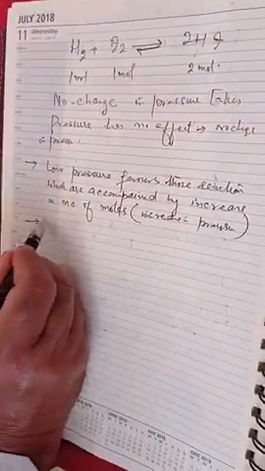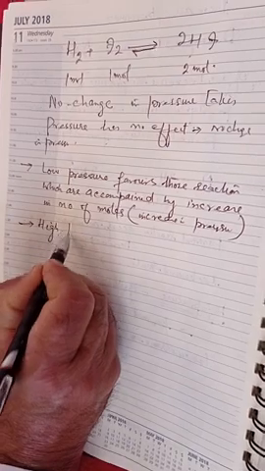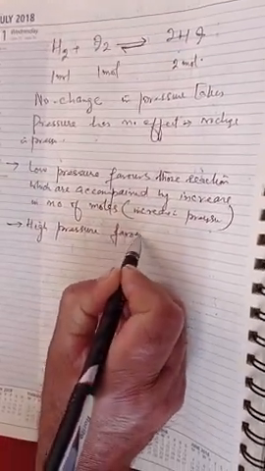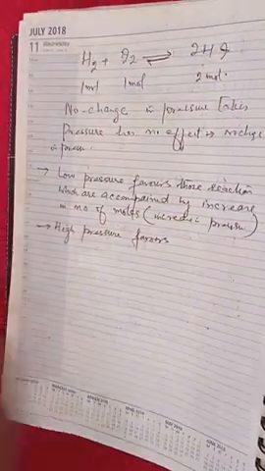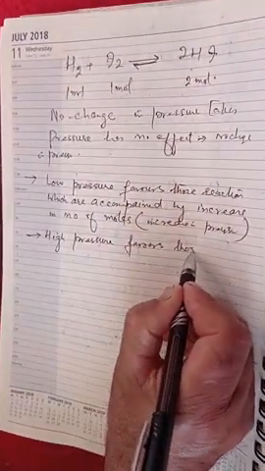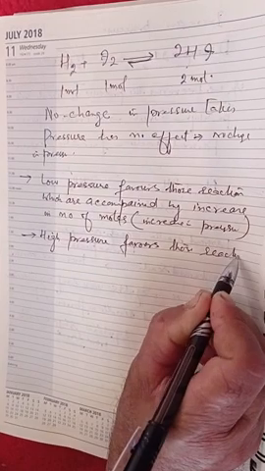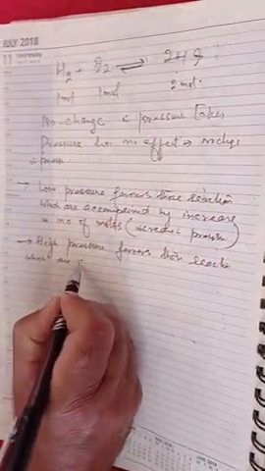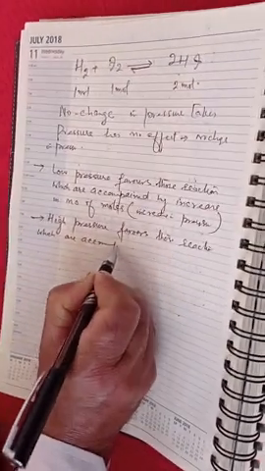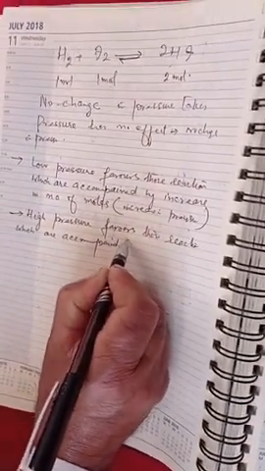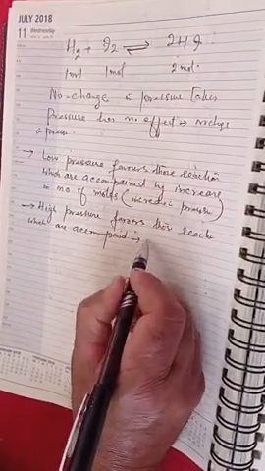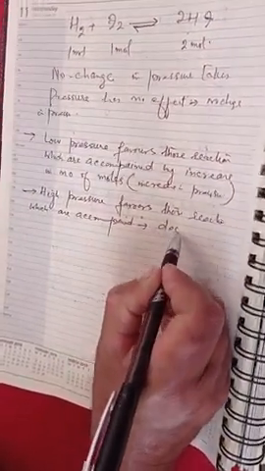And high pressure favors those reactions which take place with decrease in number of moles.